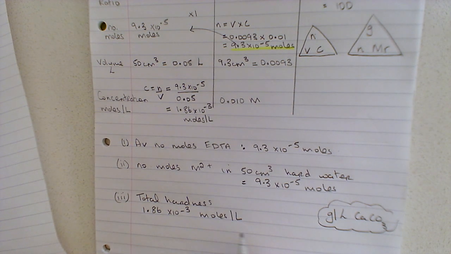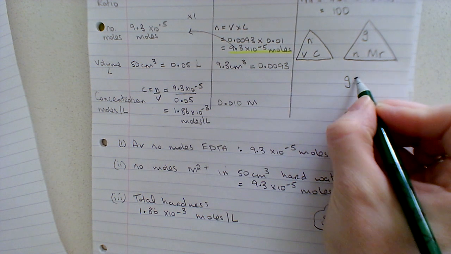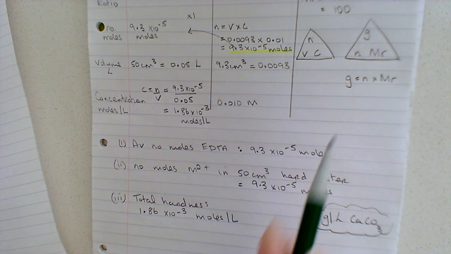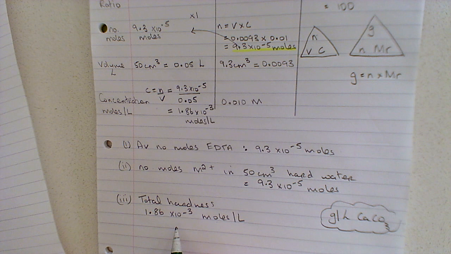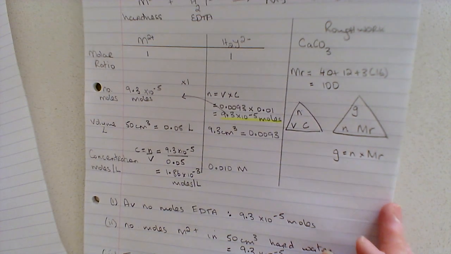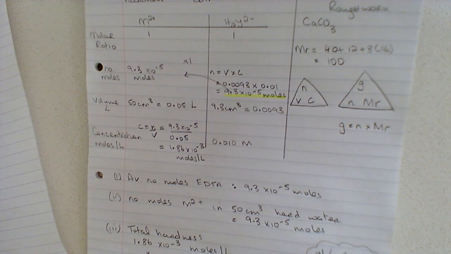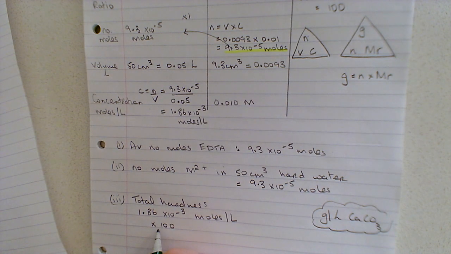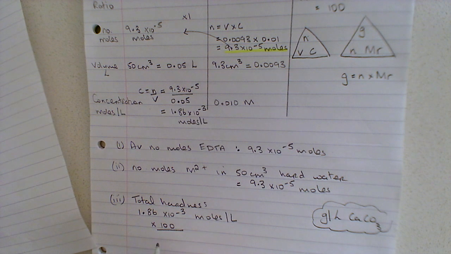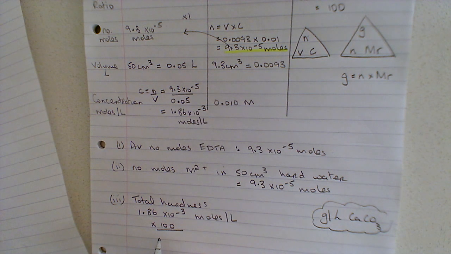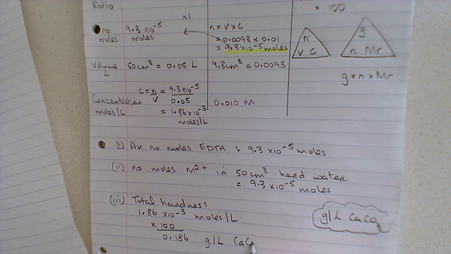So what I'm going to do to change this into grams is take the number of moles, which I have here, and multiply that by the relative molecular mass, which I've already worked out earlier on. My relative molecular mass of calcium carbonate is 100. So if I multiply my number of moles by the relative molecular mass, I have a concentration of 0.186 grams per litre of calcium carbonate.